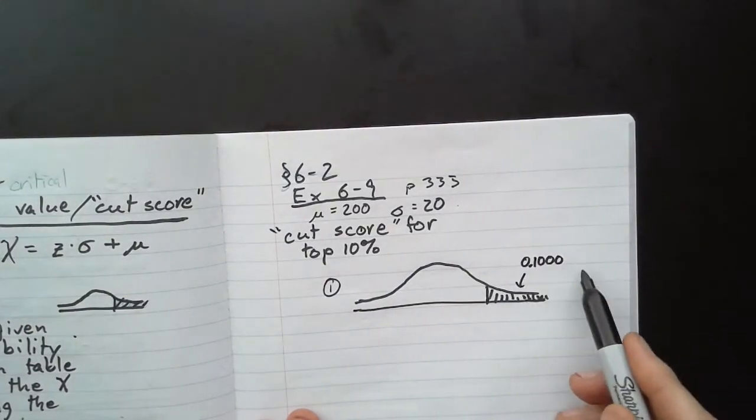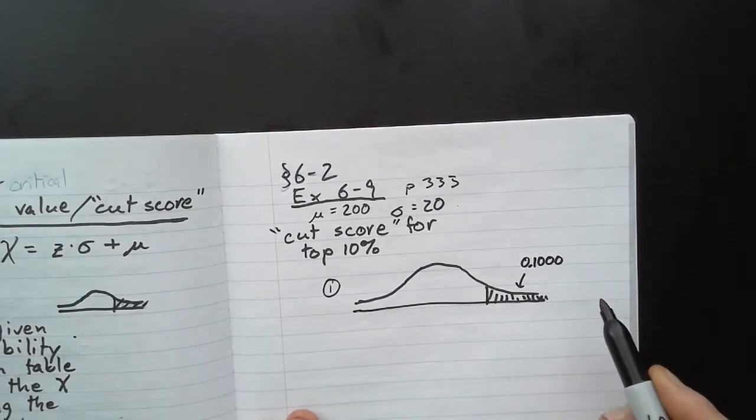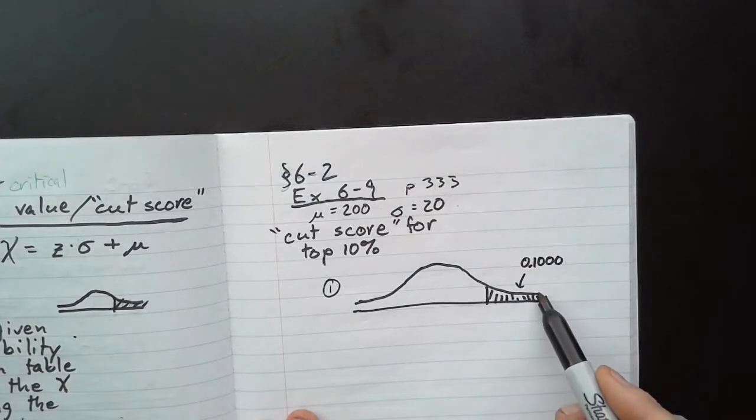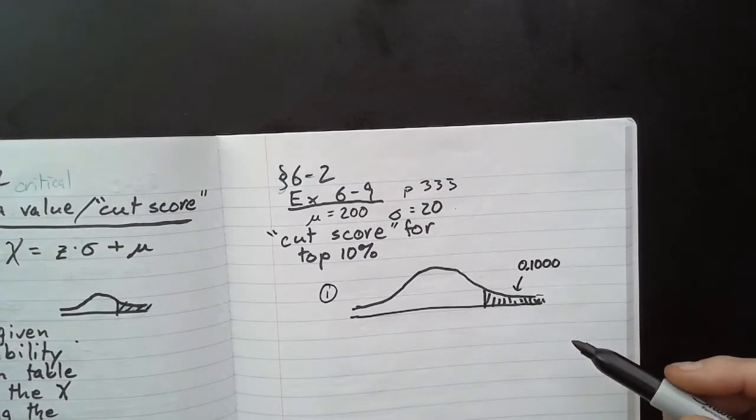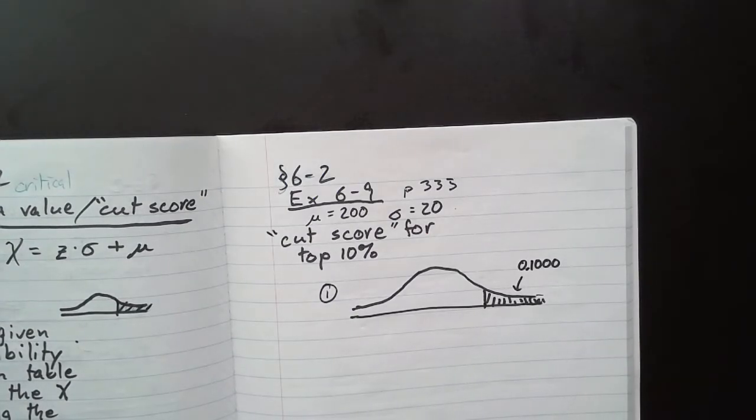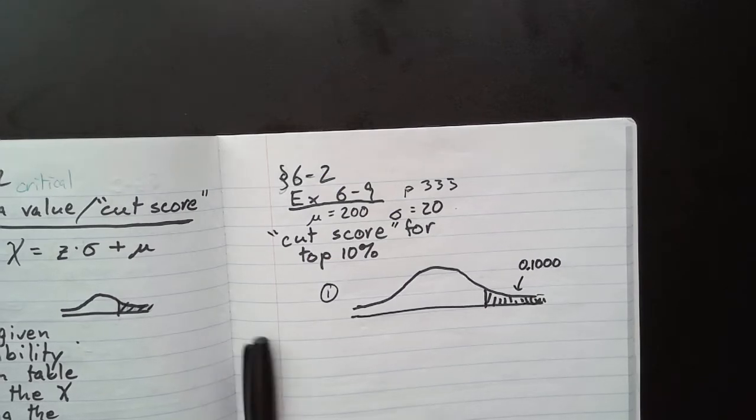And remember, the Z table goes out to 4 digits past the decimal point, so that's why I'm writing it as 0.1000, but 0.10 or 0.1, it doesn't matter. You can say either way, it's the top 10%. So now let's go ahead and get our Z table.